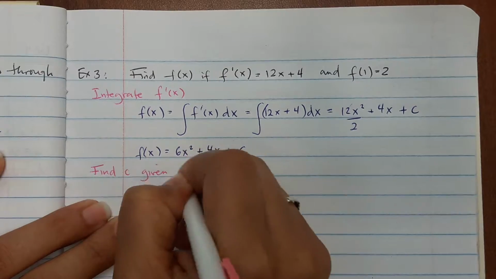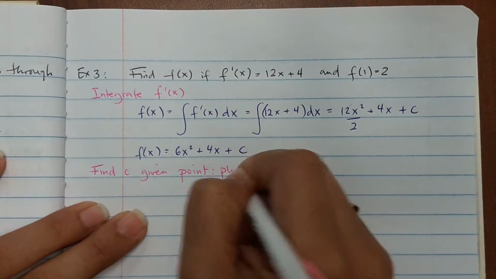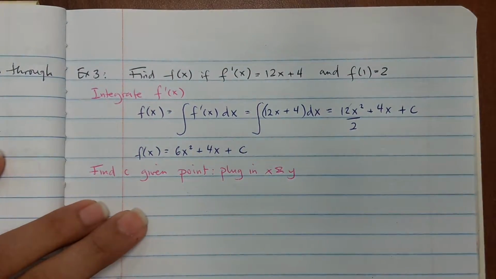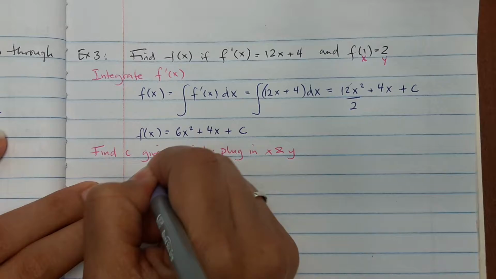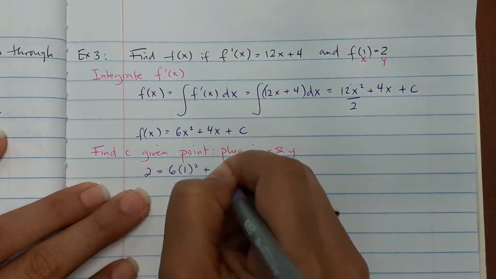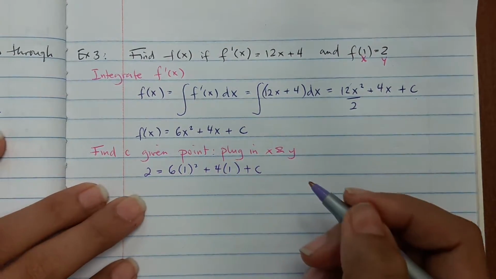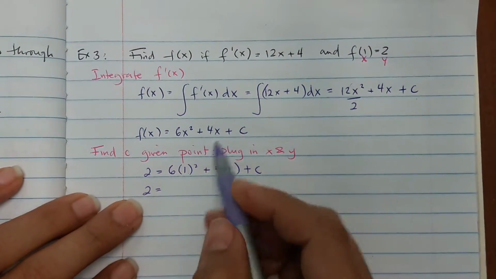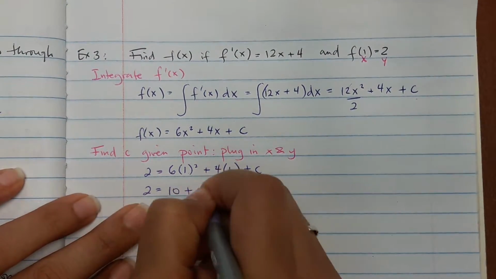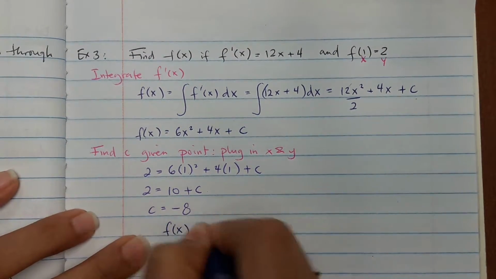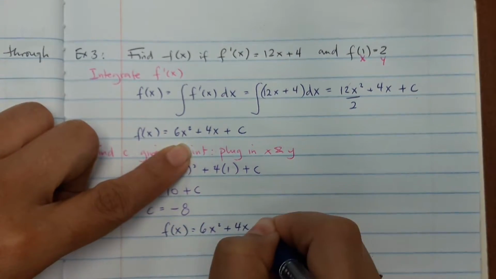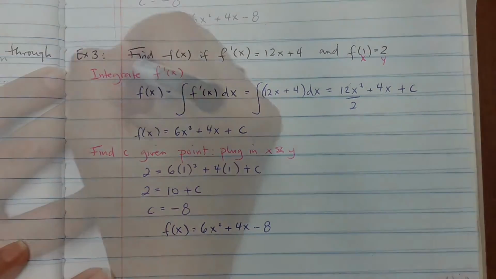And now we're just going to plug in what we have. So 1 for x and 2 for y. We're going to get 2 equals 6 times 1 squared plus 4 times 1 plus c, which is 2 equals 1 squared is 1, times 6 is 6, plus 4 plus c, which is 10, and then subtract 10, you're going to get negative 8. So the original function is 6x squared plus 4x minus 8.